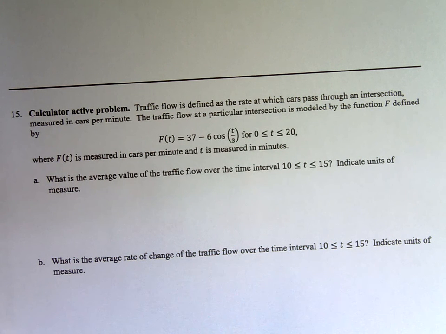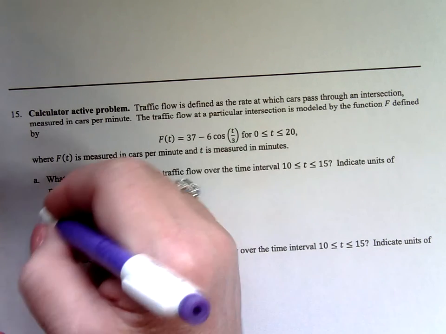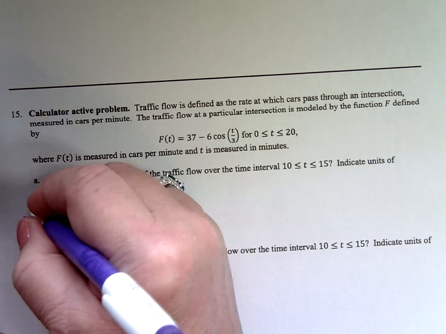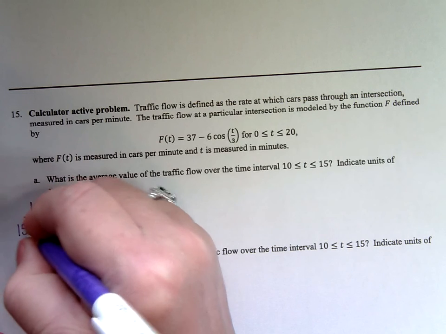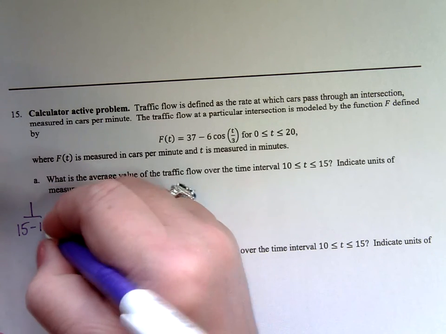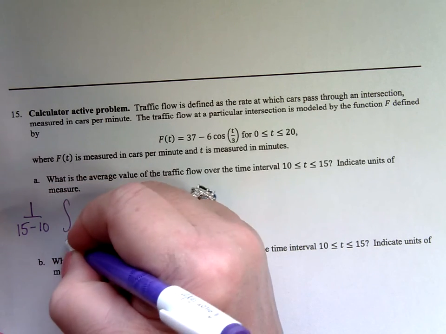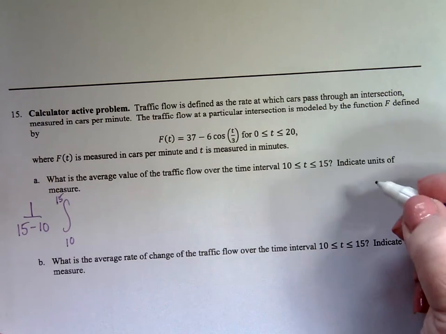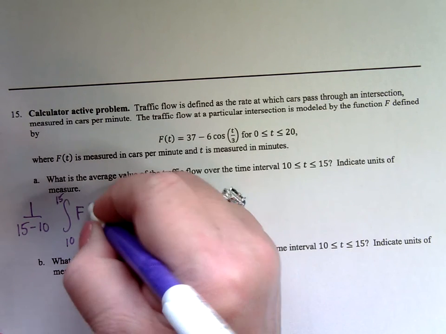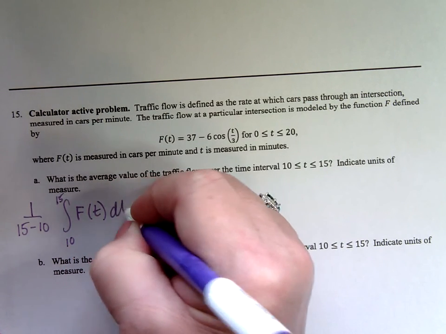Indicate the units of measure. Now it specifically says average value. You're like, thank you very much, I know which one you mean. So it's going to be 1 over 15 minus 10 times the integral from 10 to 15 of your function. Do you need to write the whole function out? No. You can just call it f of t.